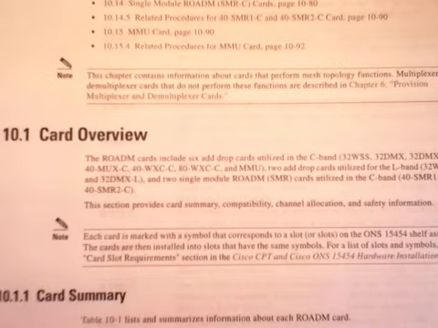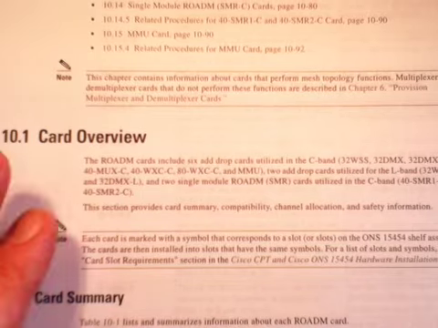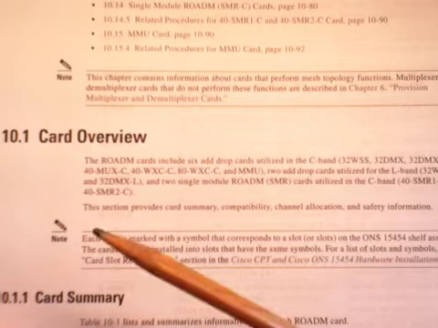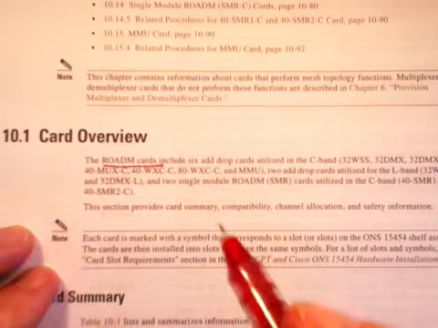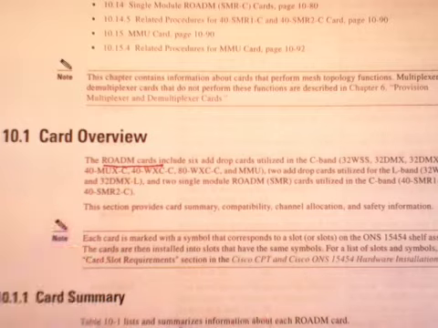Okay, in this video, continuing with more of the Cisco ONS 15454 DWDM configuration guide. Here I'm moving on to chapter 10. What we'll do in this chapter is look at what are called ROADMs. This is a reconfigurable optical add-drop multiplexer card, as opposed to the fixed OADMs from chapter 9. And the ROADMs are really the big thing.